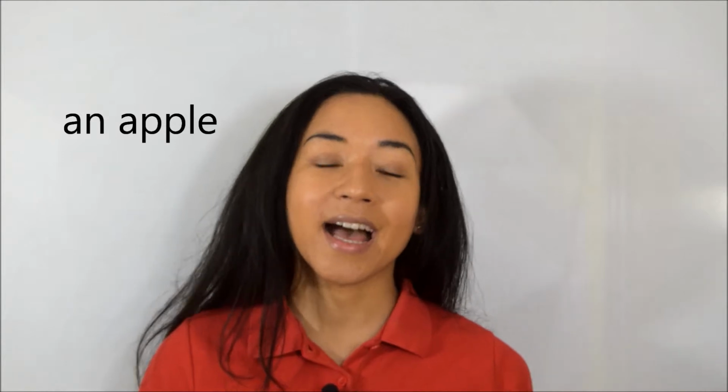So this is how we use a and an when we are talking about objects, when we're talking about nouns, in particular. Now these refer to what we call concrete nouns, things we can hold, touch, and see.